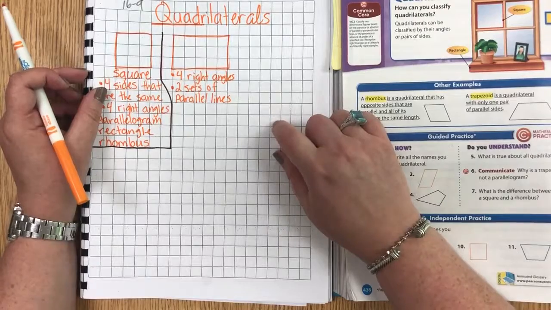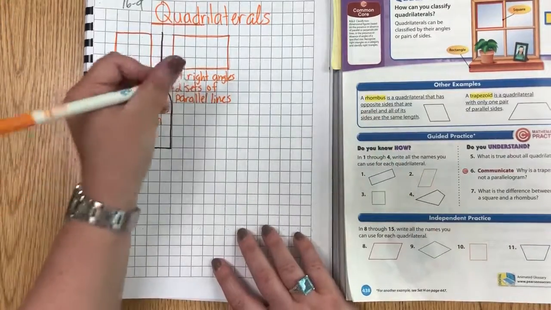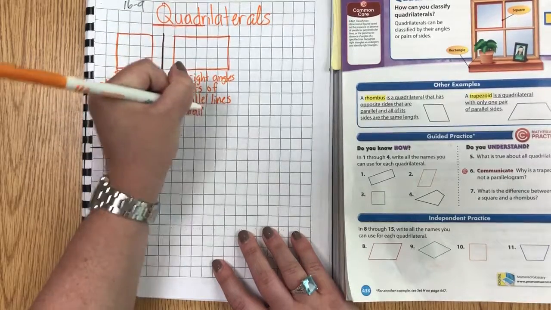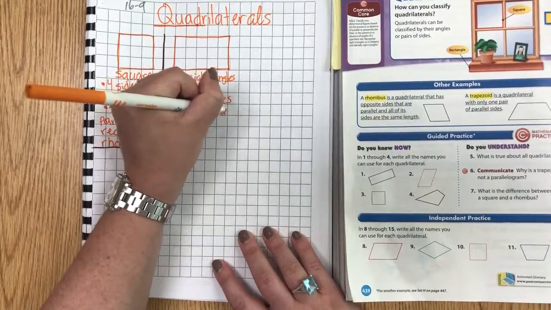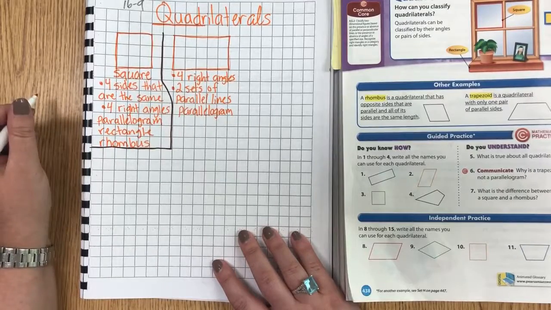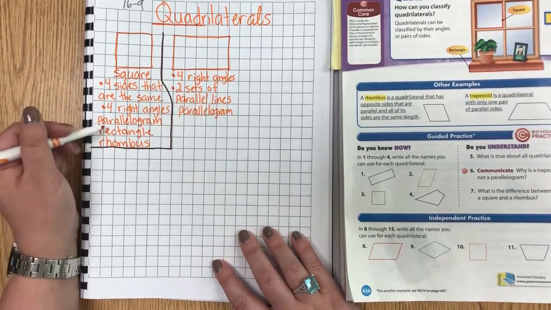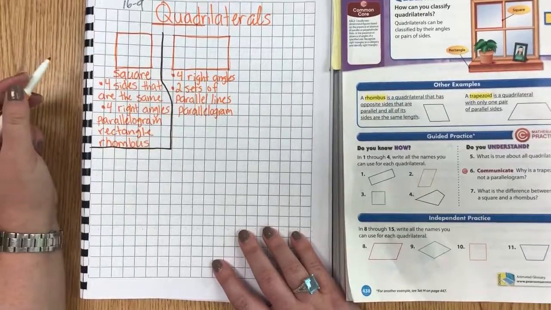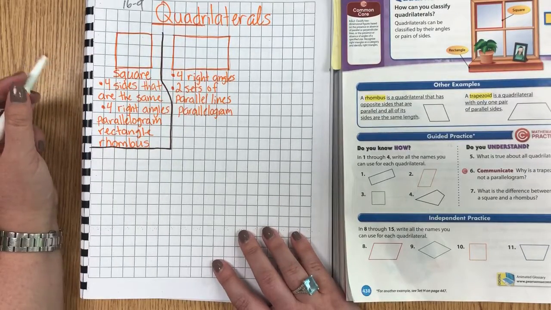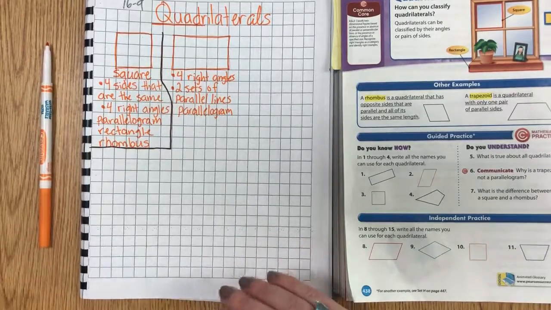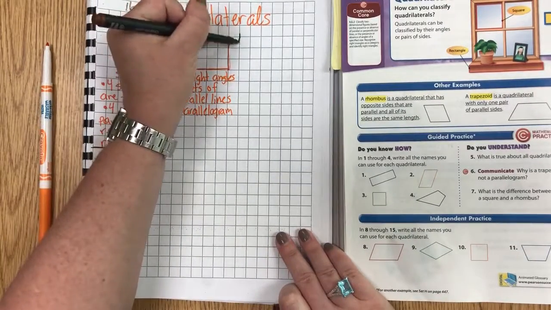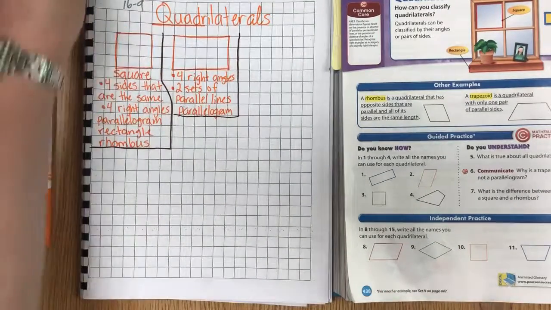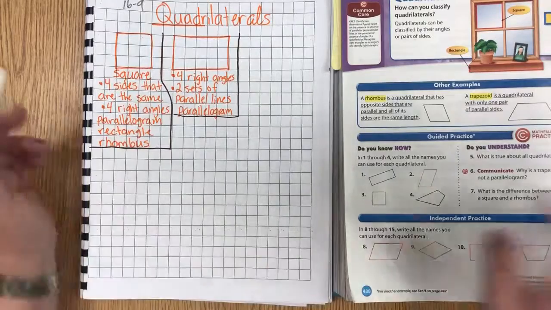So that means that a rectangle is also a parallelogram. And a square is also a parallelogram because it also has 2 sets of parallel lines. So now, let's look at the next bit, an actual parallelogram.